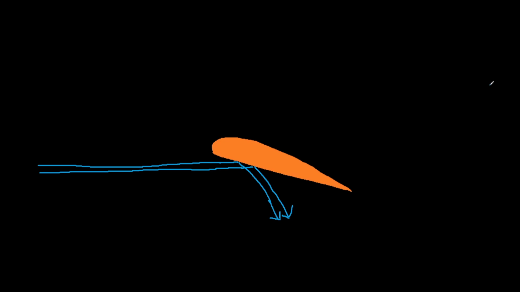As a result, Newton's third law comes into effect. So every action has an equal and opposite reaction. So as we have force going downwards, we're going to have force in the opposite direction. So that force in the opposite direction is going to push up on our airfoil and create lift, an additional source of lift.